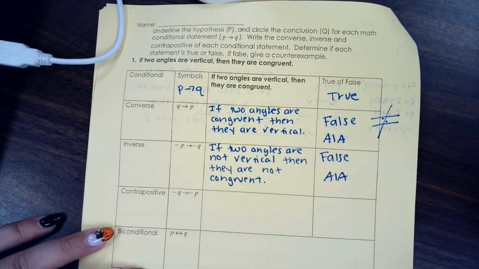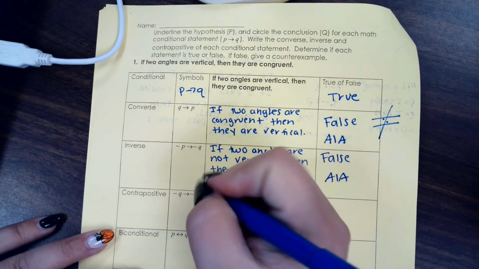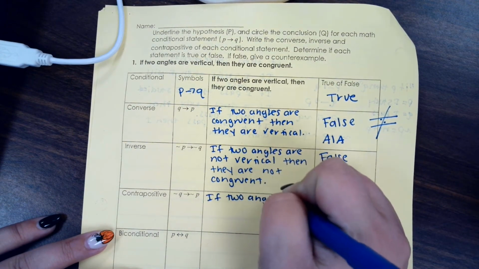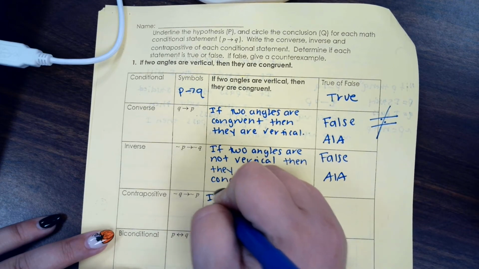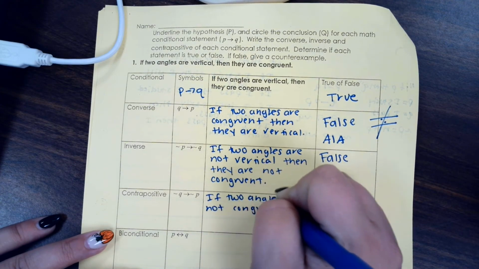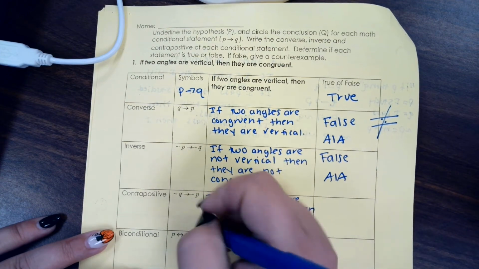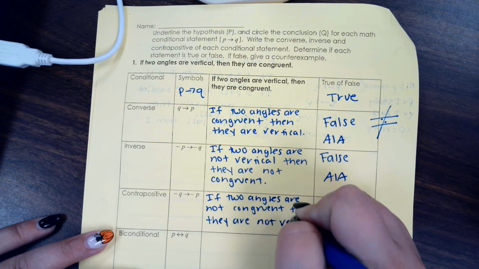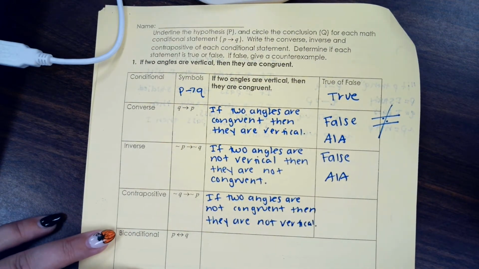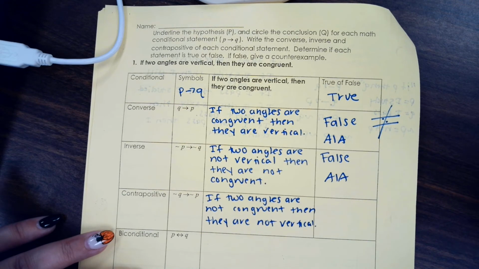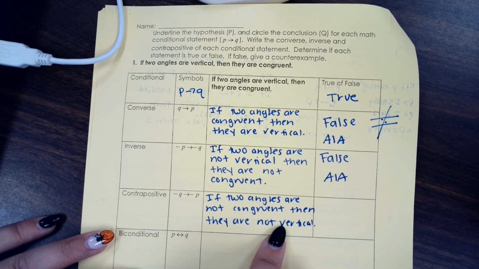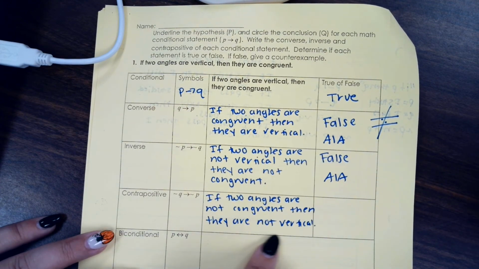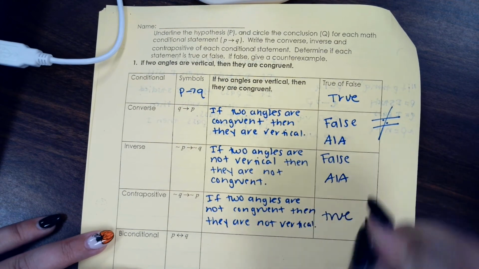And lastly, the contrapositive, if not Q, then not P. So if two angles are not congruent, then they are not vertical. So if I have two angles that aren't congruent, 100% of the time, are they not vertical? Absolutely. If you have two angles that aren't congruent, they can never be vertical. So that one is going to be true.